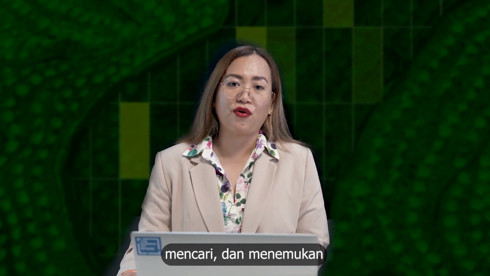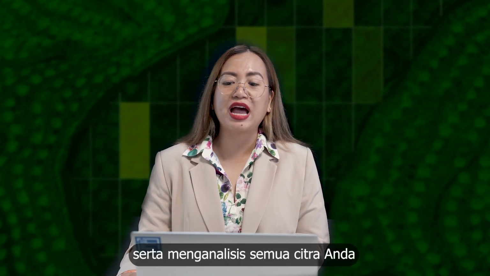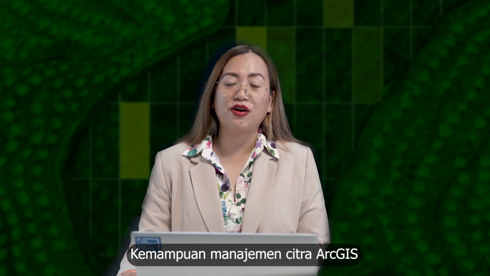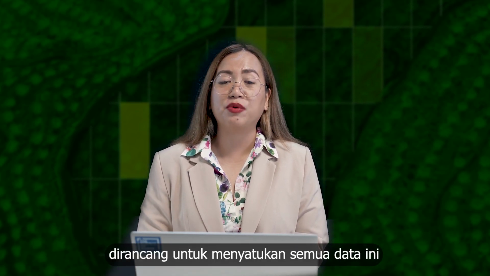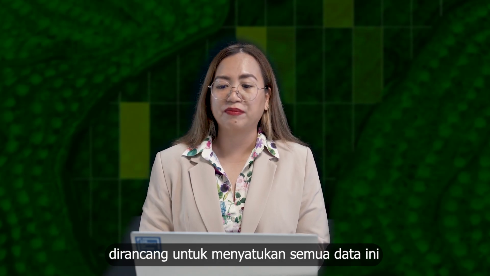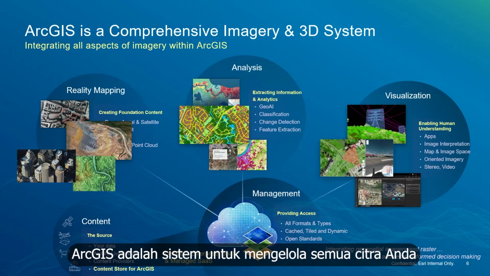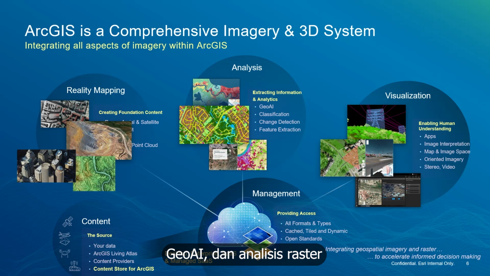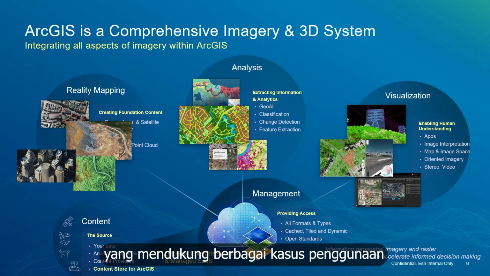And this imagery comes in all kinds of formats from multiple platforms and modalities, from many service providers, and you need a system that lets you manage, search for, discover, and analyze all your imagery to support the workflows across your organization. The imagery management capabilities of ArcGIS are designed to bring all of this data together. ArcGIS is the system for managing all your imagery. It provides photogrammetry, GeoAI, and raster analysis that supports different use cases.